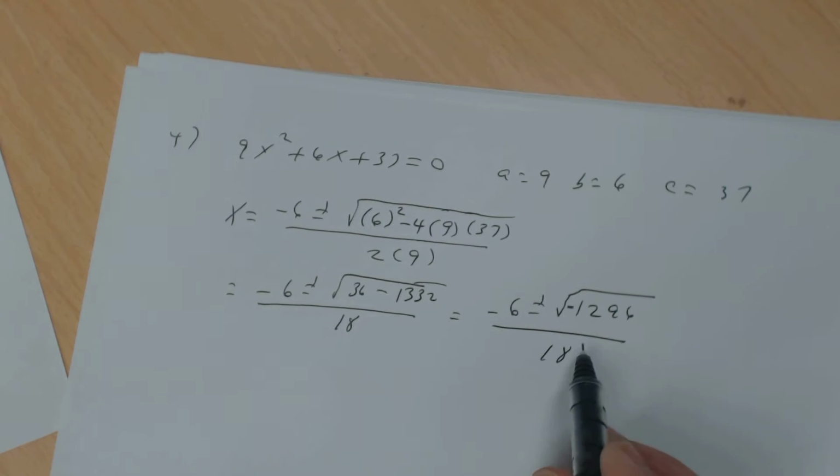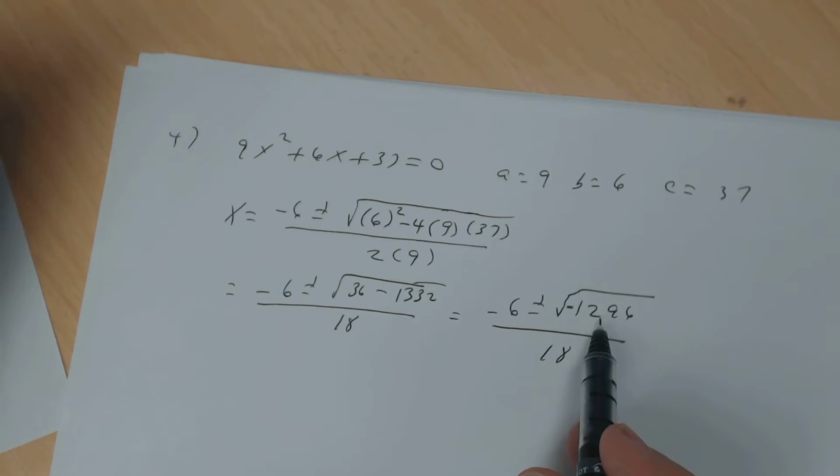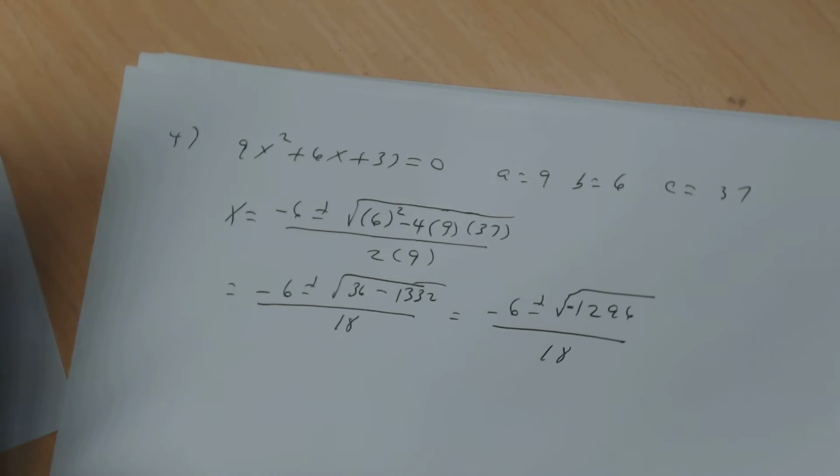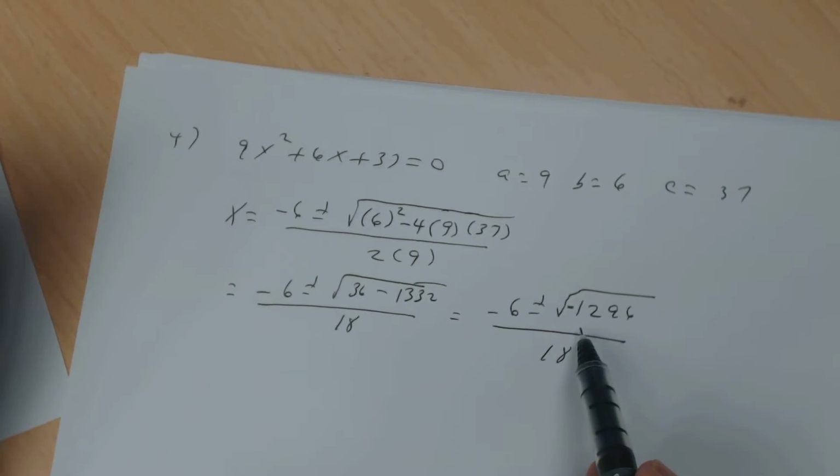All over 18. Now, first of all, let's see if 1,296 is a perfect square. So just on your calculator, 1,296, if I take the square root of that, I get 36. So this is a perfect square. So always look at that first. Is it a perfect square? If you get a decimal, then see if there's a perfect square that goes into it.